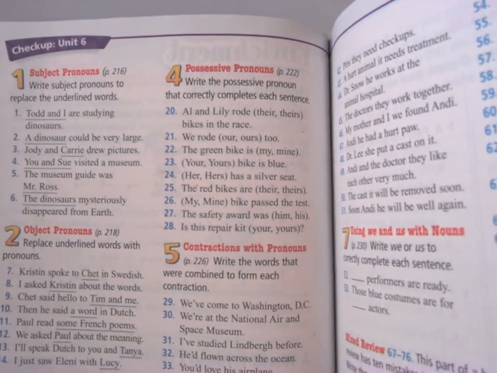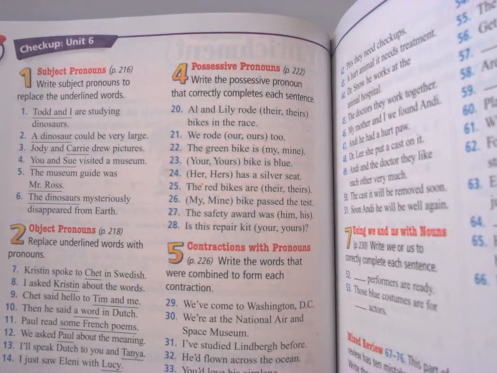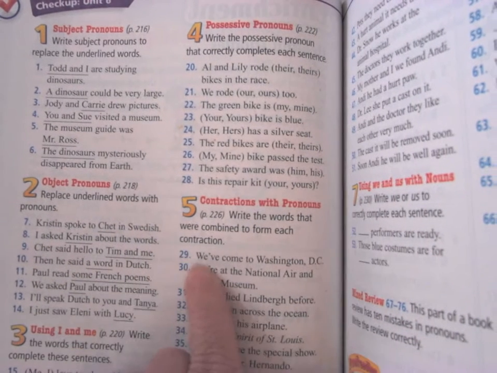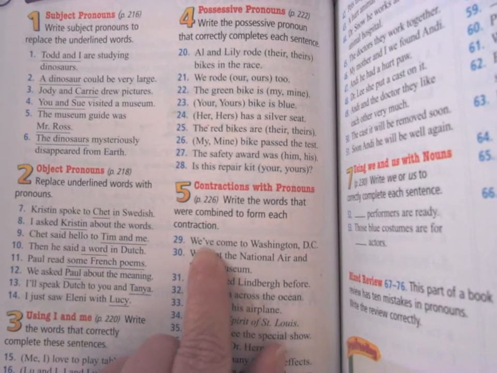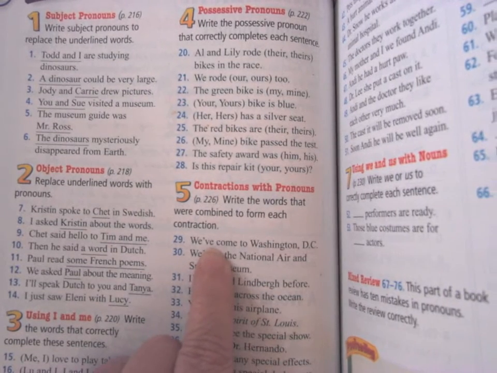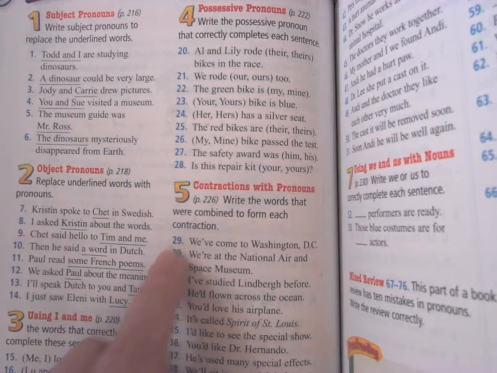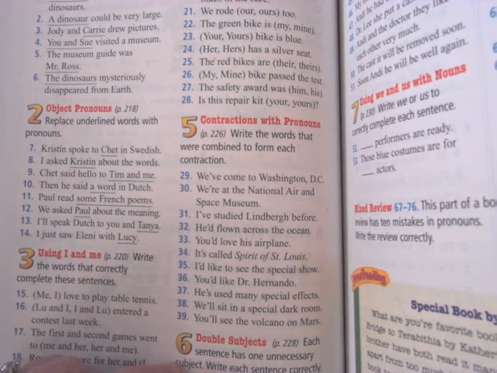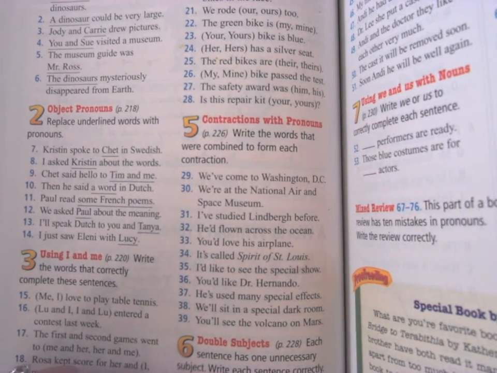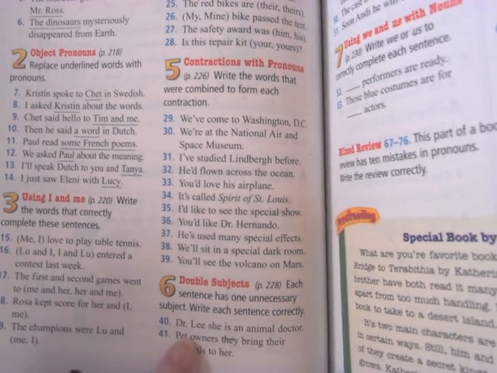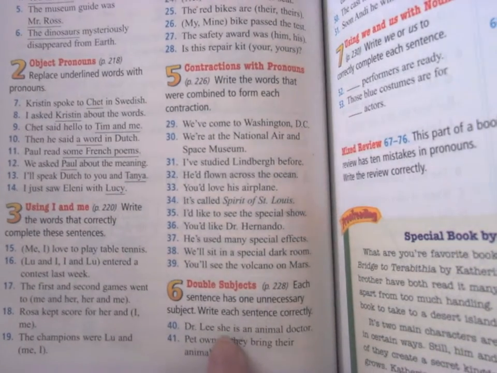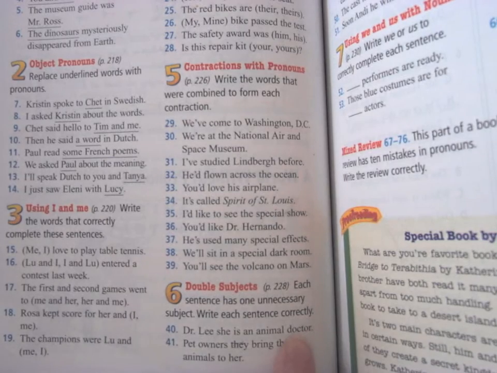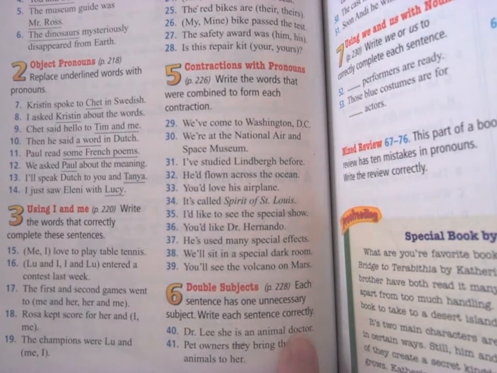For tomorrow then, on your other sheet, for section 5, write the 2 words that make up the contraction. So what 2 words should this be? And that you're going to do for 29 through 39. And then double subjects in that section, you're going to write the eliminated word. So let me explain that for you. So on number 40, "Dr. Lee, she is an animal doctor." What word don't you need in that sentence? "Dr. Lee, she is an animal doctor."